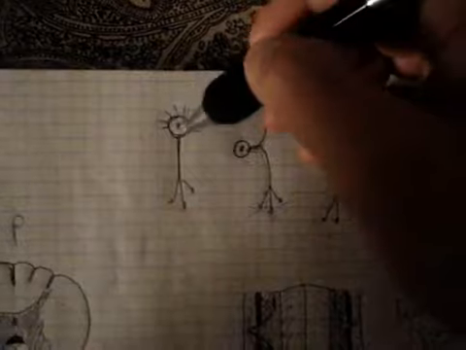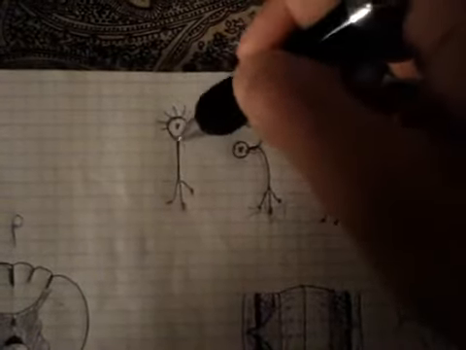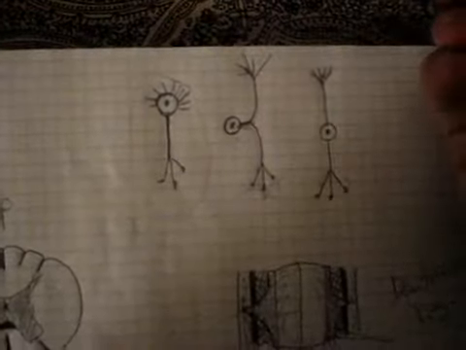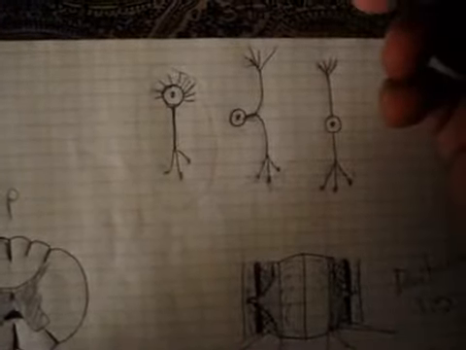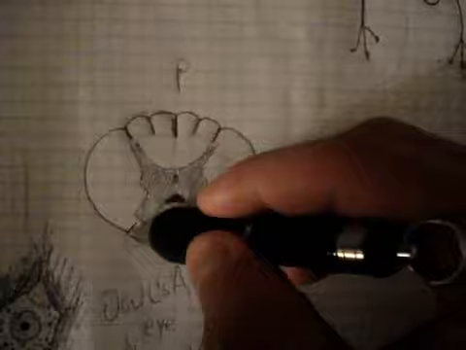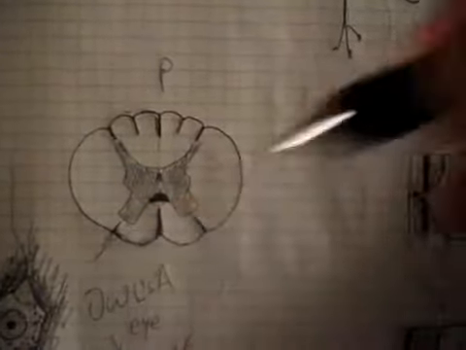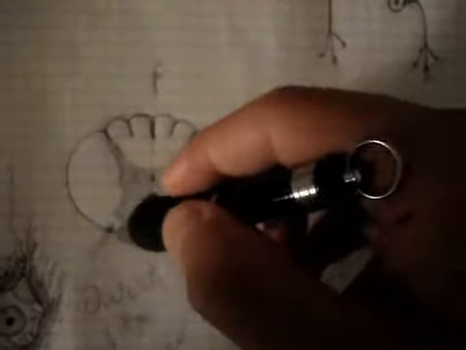Multipolar has many processes coming off the soma. These are all the dendrites and a single axon. So you will find multipolars in motor neurons, the ones that carry out some action, the ones that leave the anterior and side of the spinal cord via the anterior root.